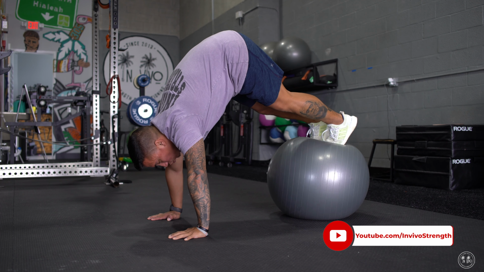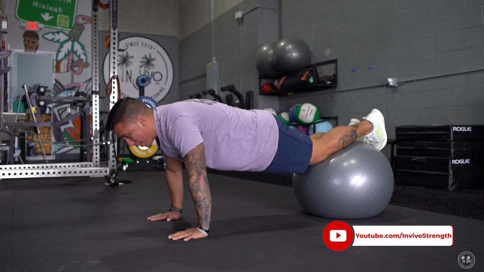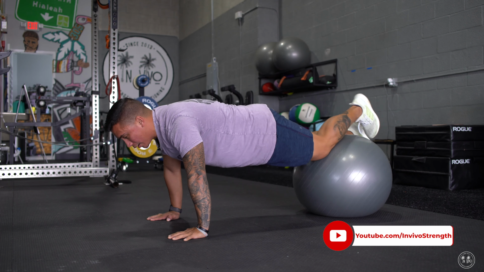I'm gonna use my toes, head down, back, okay? That would be more of an advanced movement. So I come here, and that would be basically me doing what I did forward, but now I'm using my legs. In the beginning, when I was doing that, my lower body was stabilizing. Now, my lower body is actually doing the movement, my upper body is stabilizing.